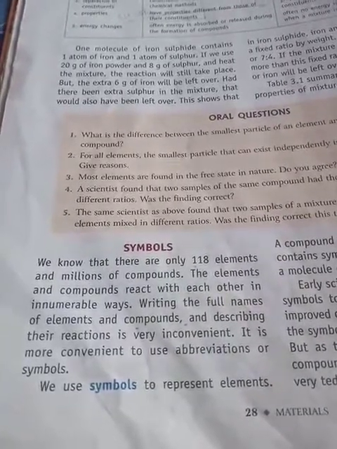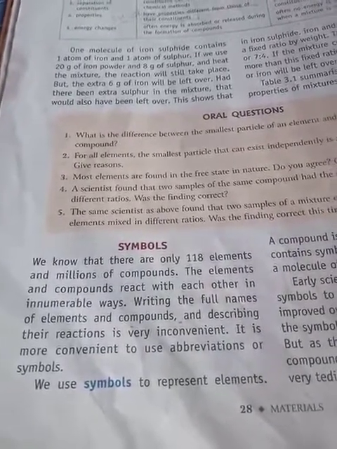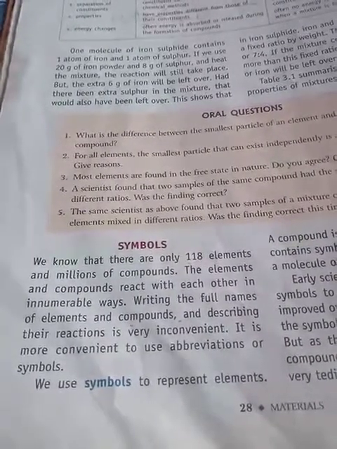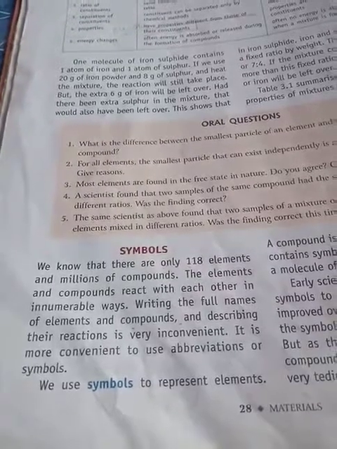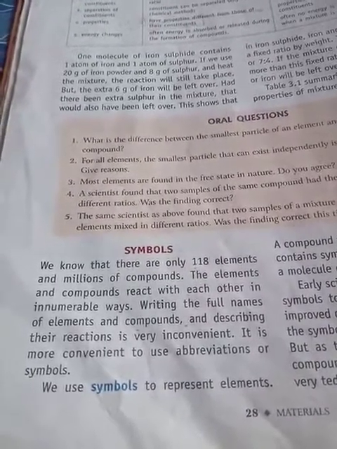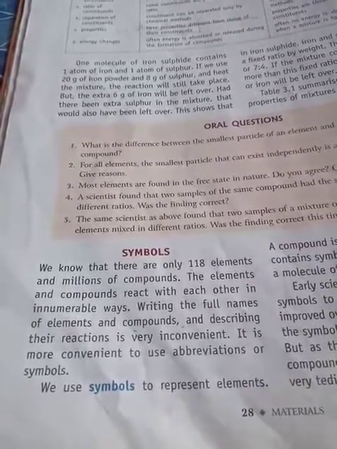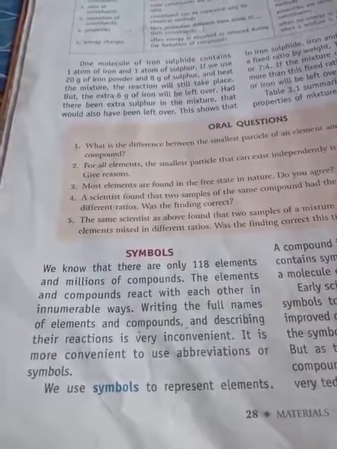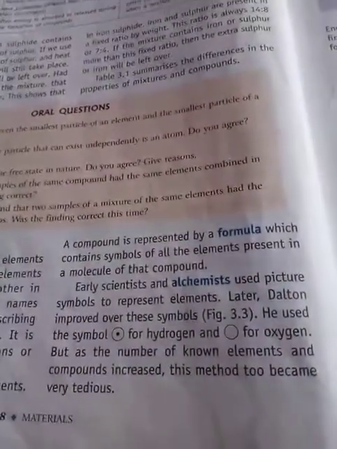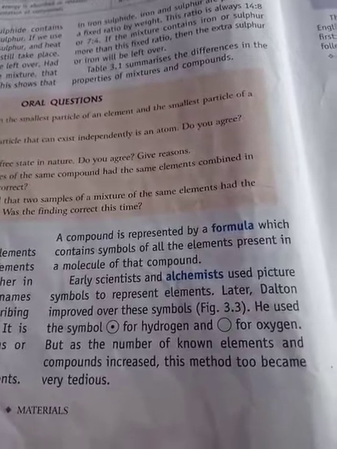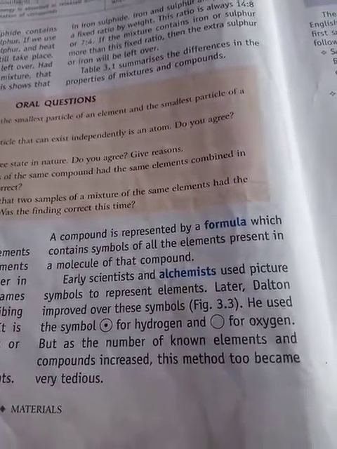As we know, there are only 118 elements and millions of compounds. The elements and compounds react with each other in innumerable ways. Writing the full names of the elements and compounds and describing their reactions is very inconvenient. It is more convenient to use abbreviations or symbols. So we use symbols to represent elements. A compound is represented by a formula which contains symbols of the elements present in a molecule of that compound.